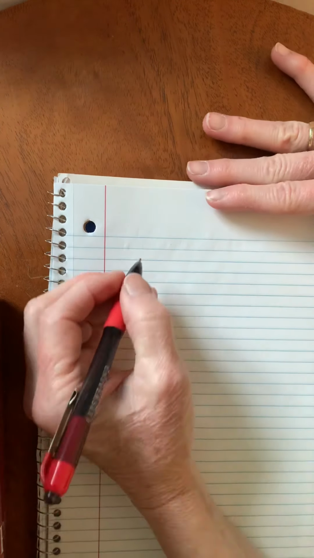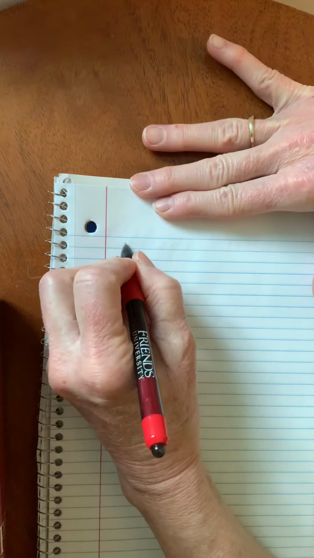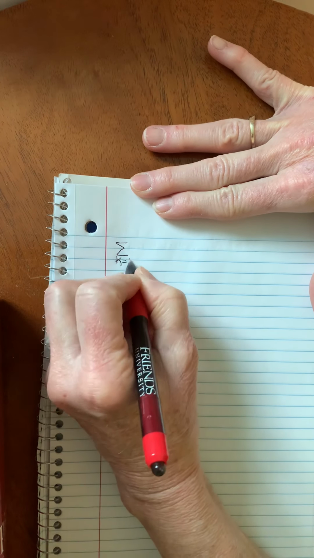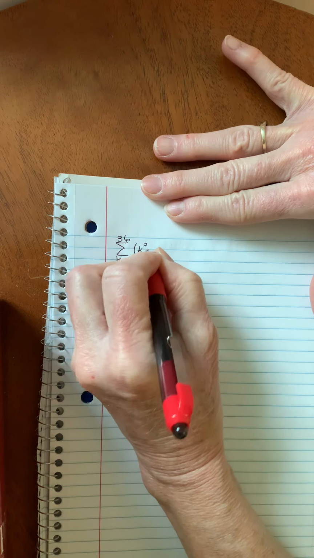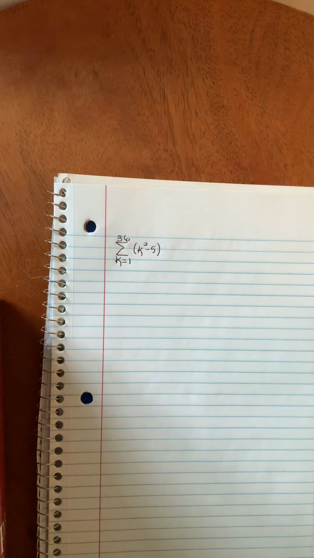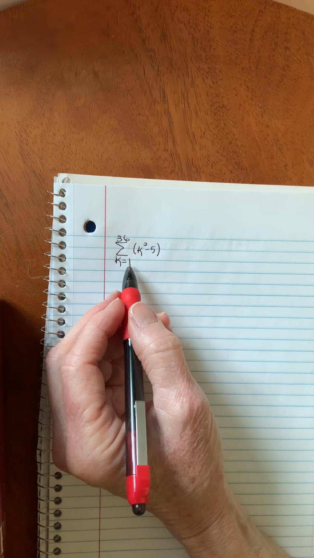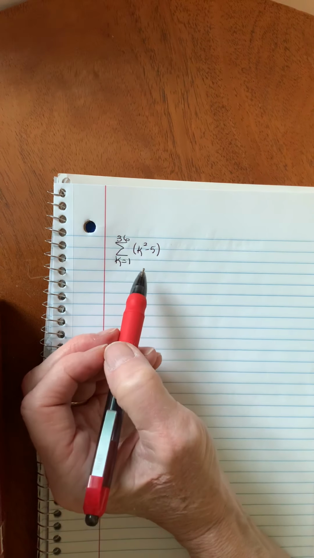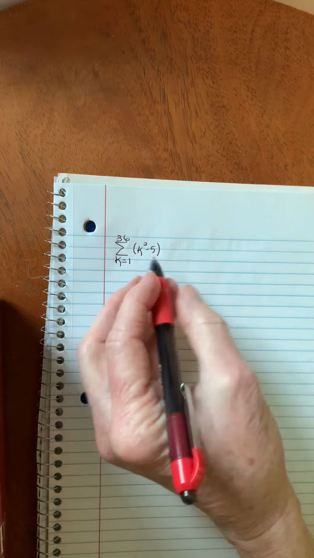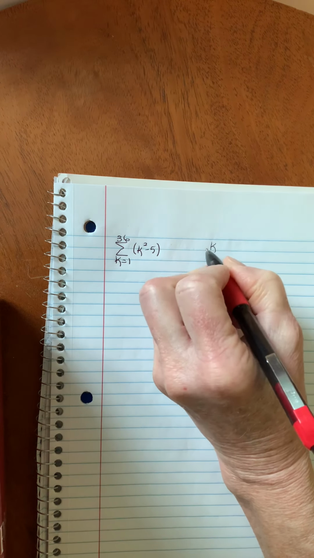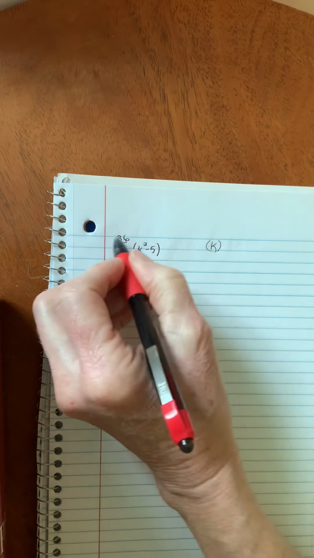Now let's go again and see what we come up with for something else. Change gears again. Let's do a summation problem. This one has k equals 1 to 36 of k squared minus 5. Now you might remember some formulas for squares and such. Let me just pop that out there. So if I go from 1 to 36, the formula for k squared is, actually it's n, excuse me, because this is n.